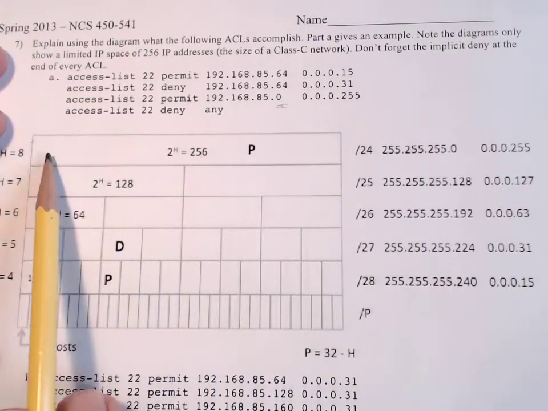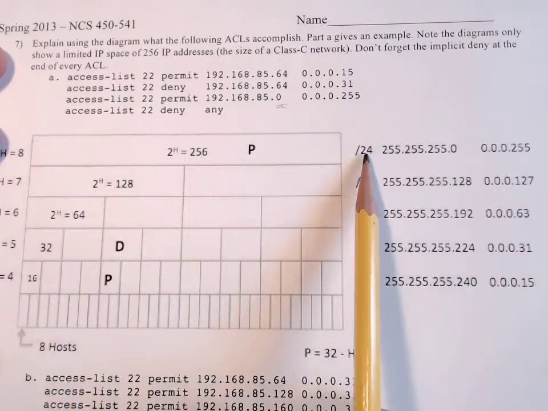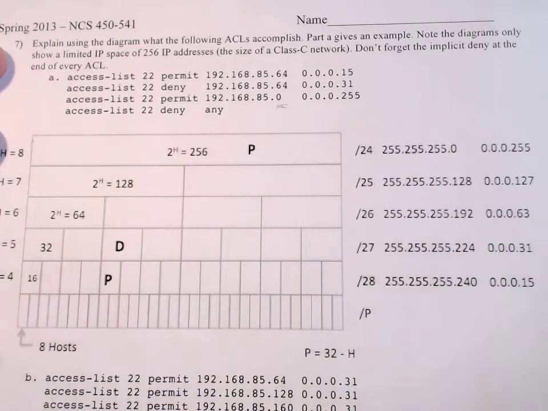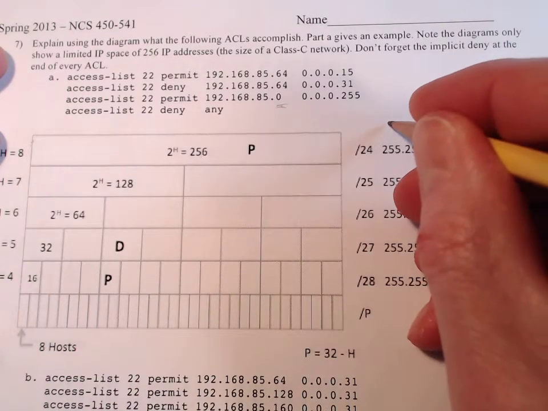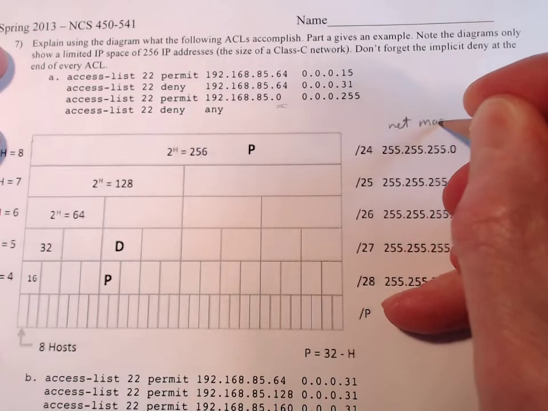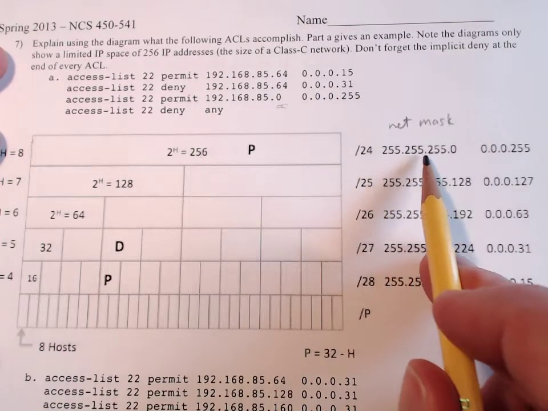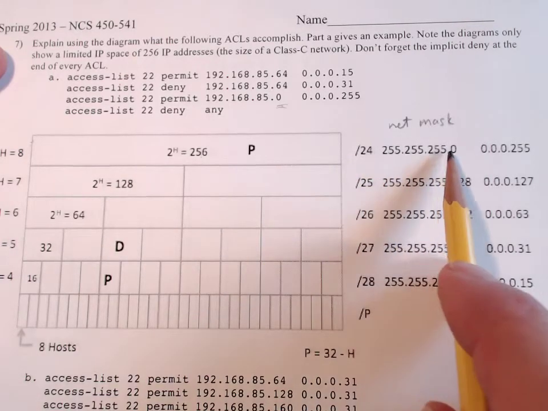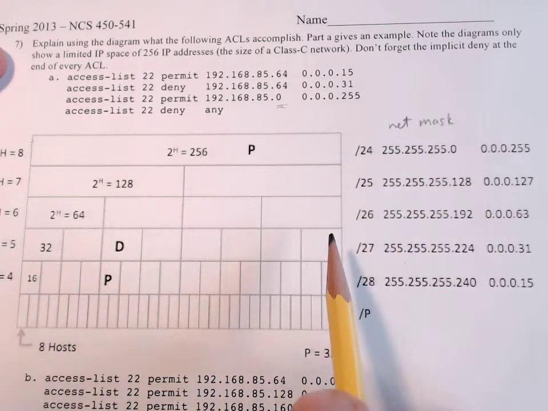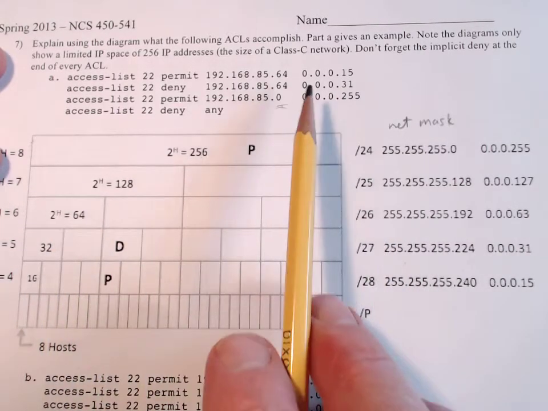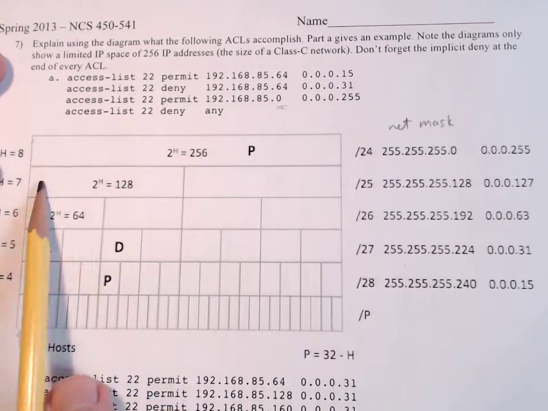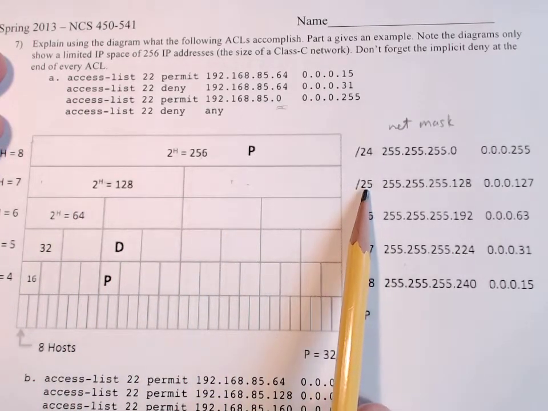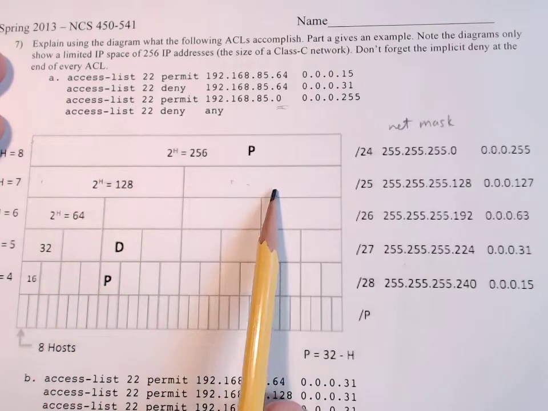We can do a /24 network with 256 addresses in it. In that case, the net mask is 255.255.255.0. That is 24 ones and 8 zeros, /24. If we divide that last octet up into two different subnets, we get two /25 subnets, each with 128 addresses in it.